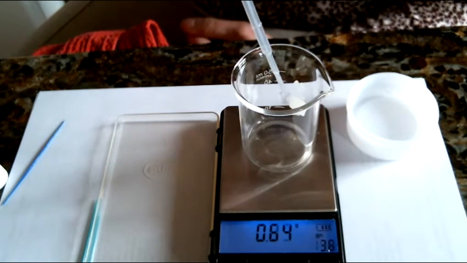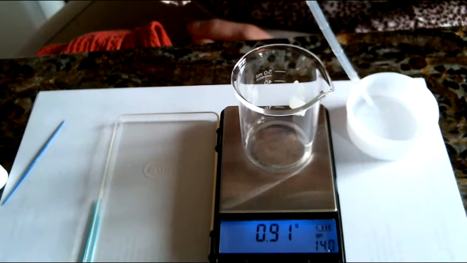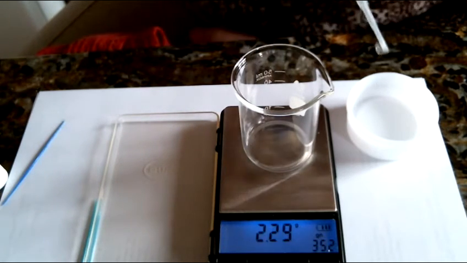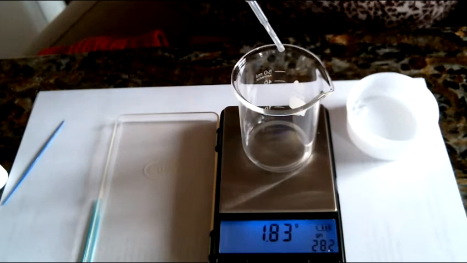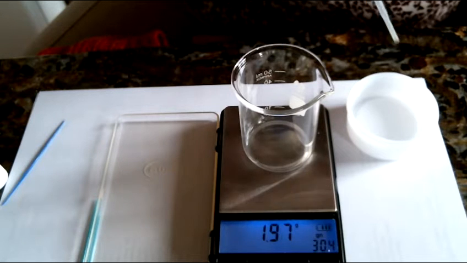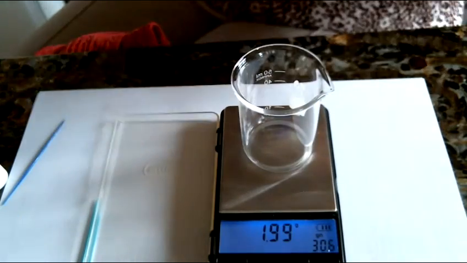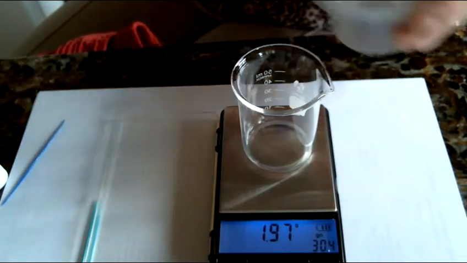and add to it. And I was close, 0.91. I'm going to try again. Okay, I'm at 1.83 ml, so I need actually just a little bit more. I'm going to add it by drops until I get to 2 mLs. Okay, I'm at 1.97. I know if I add another drop, I'm going to go over, so I'm just going to leave it there. And now I have got to dilute this to 20 mLs.